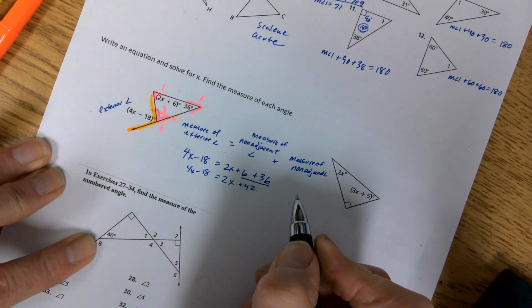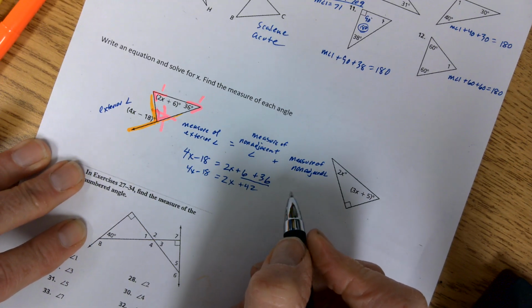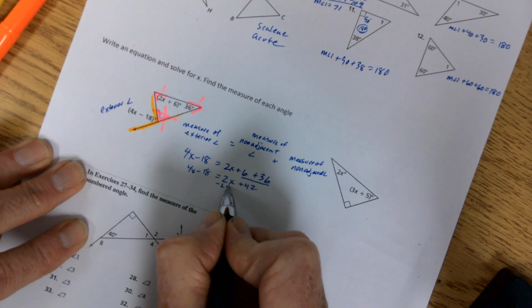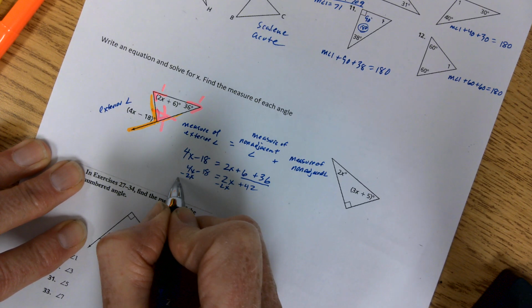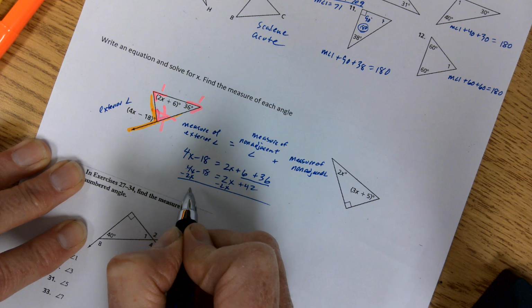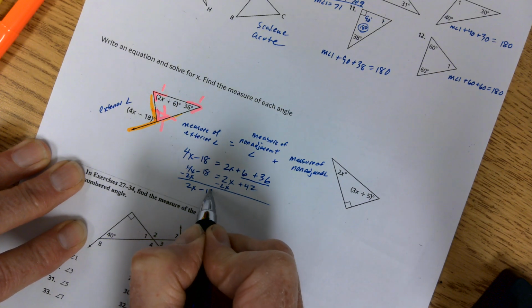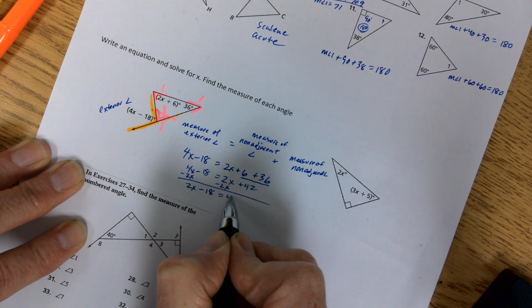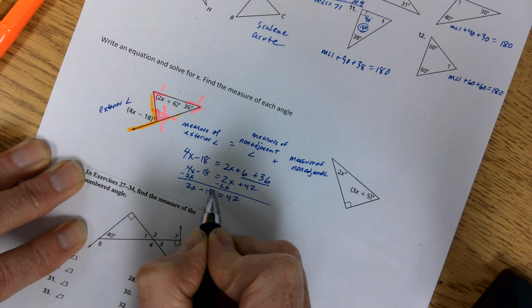I want all my x's on one side of the equation. It's usually easier to get rid of the fewer number, the smaller number. 4 x's take away 2 x's is 2 x's. Subtract 18, positive 42. Now I have to get rid of this 18.